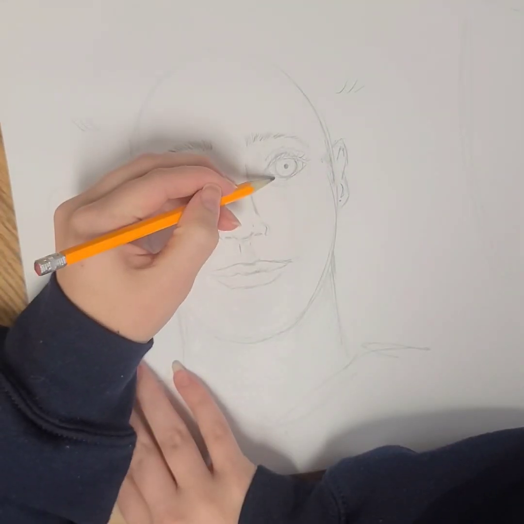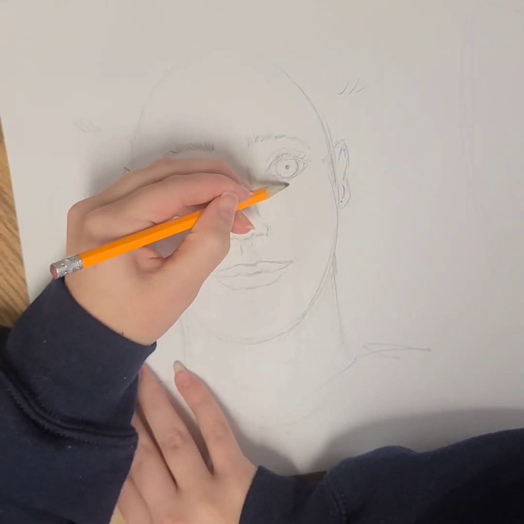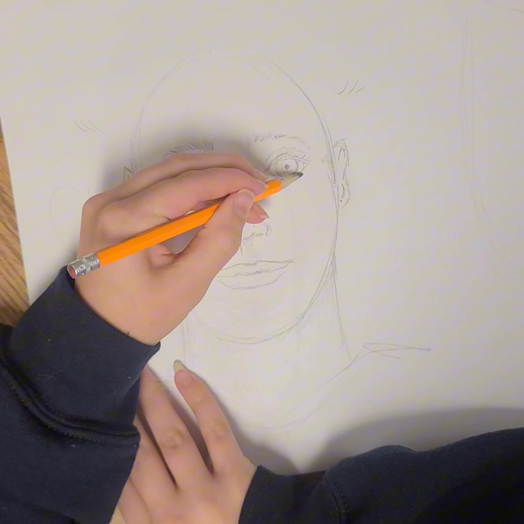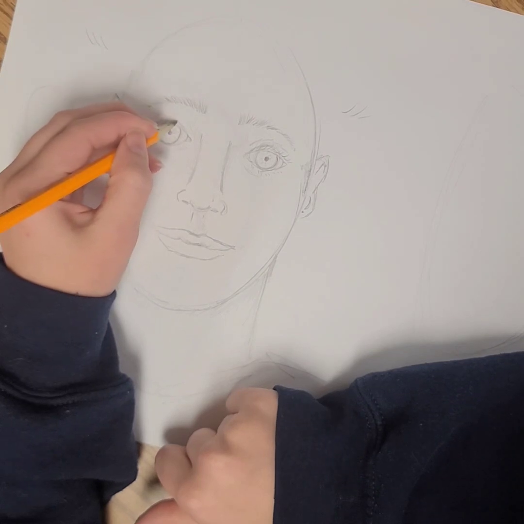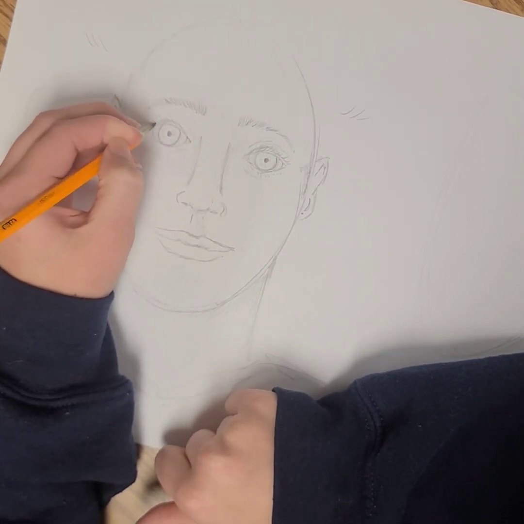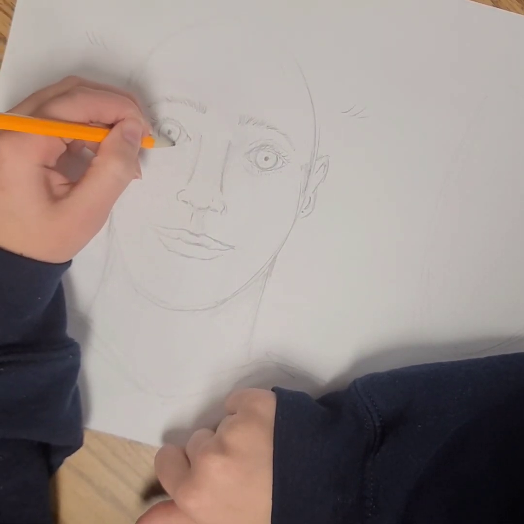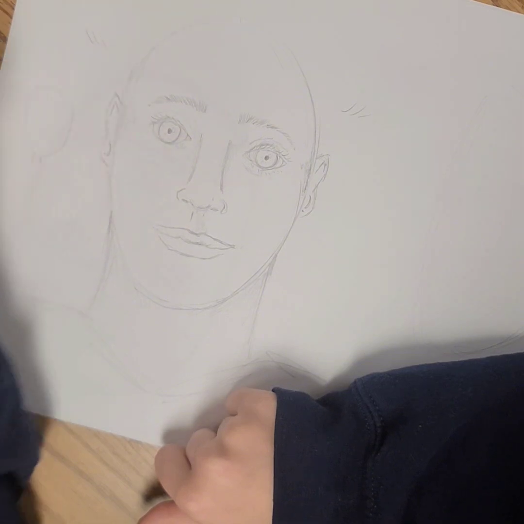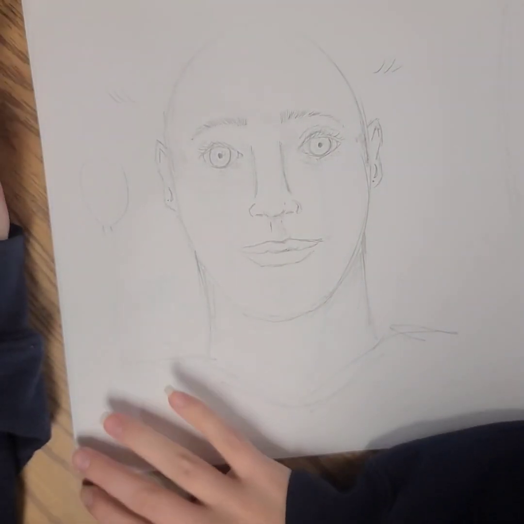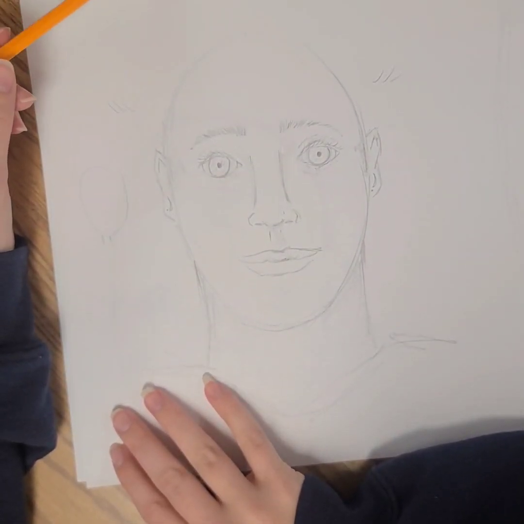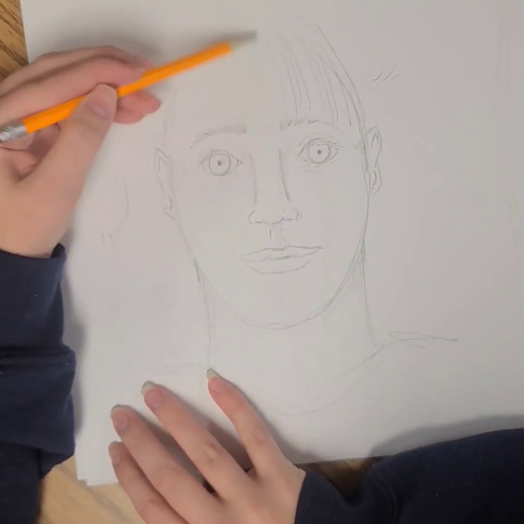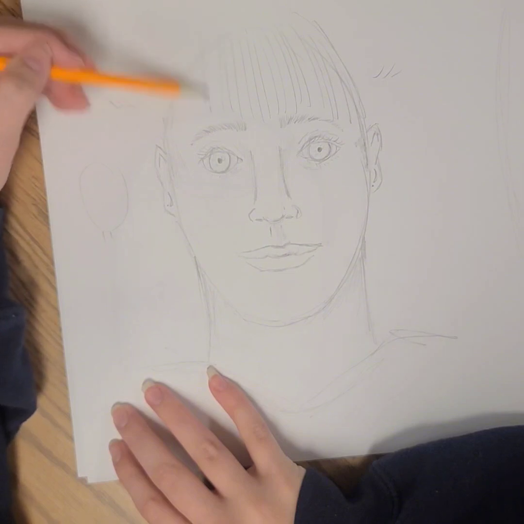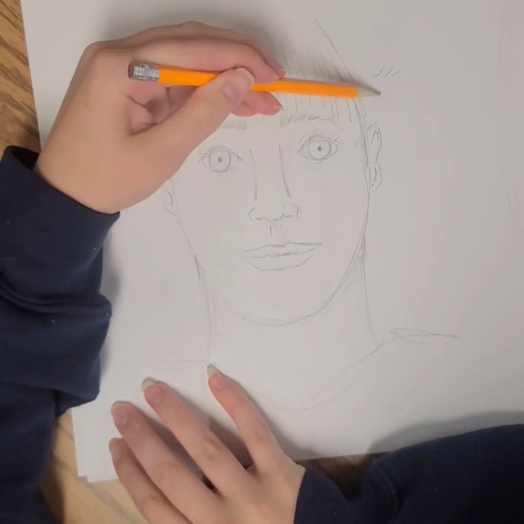Boom. And then you have a few tiny ones on the bottom. Yep, and they curve this way. For the other eye, they curve out. Curve, curve, curve. Bottom, bottom, bottom. Alright, lashes. And then, I'm gonna give this person bangs. Generic bangs.